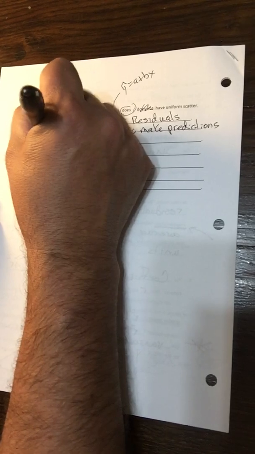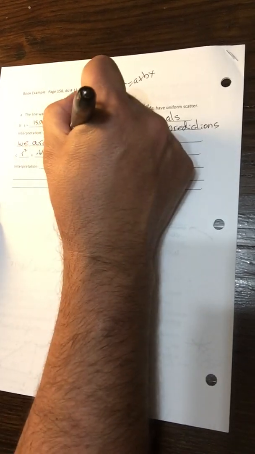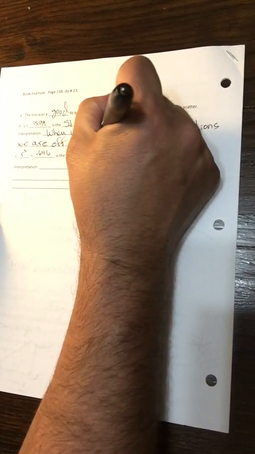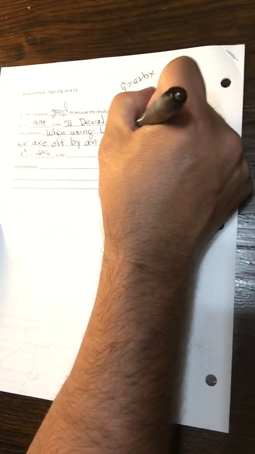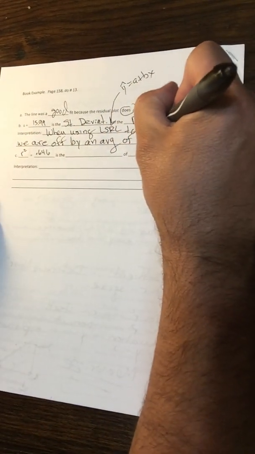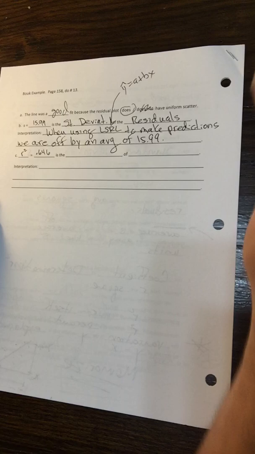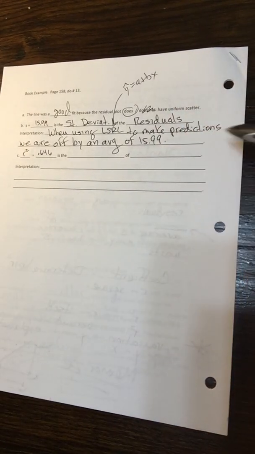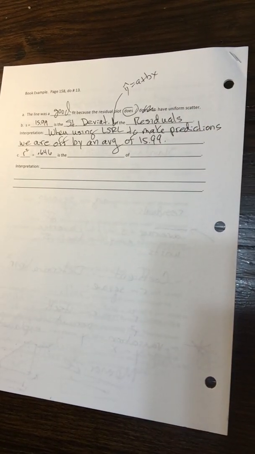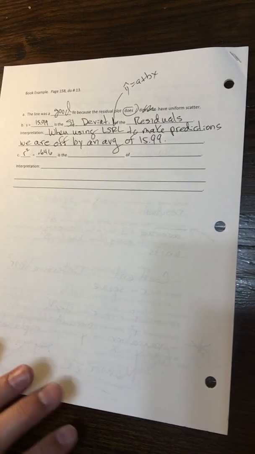We are off by an average of 15.99. And I should put units there for whatever the Y value units, for the fires or whatever, but I don't know what that unit was. So I don't know if it's fires or acres of fire. So I'm just going to leave it alone.